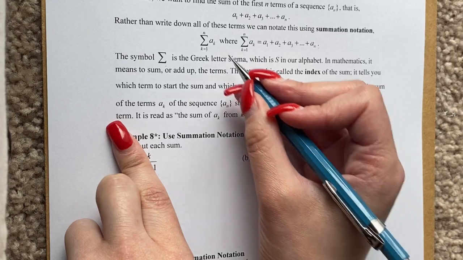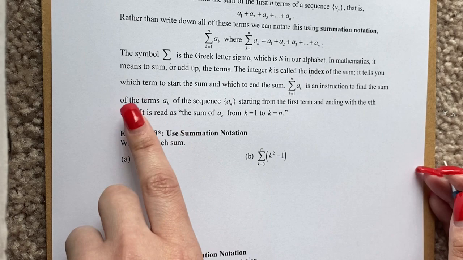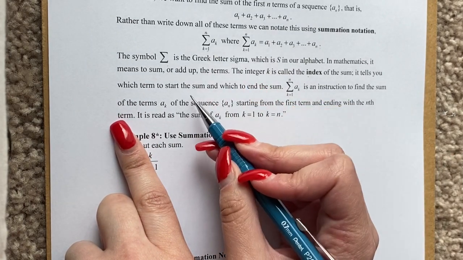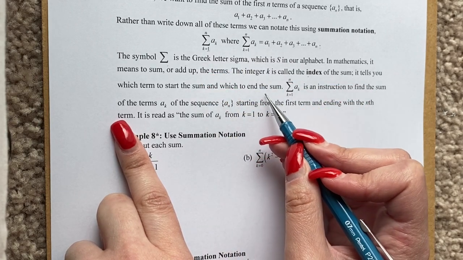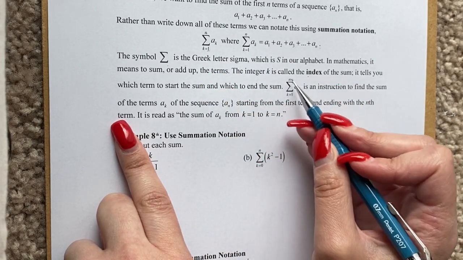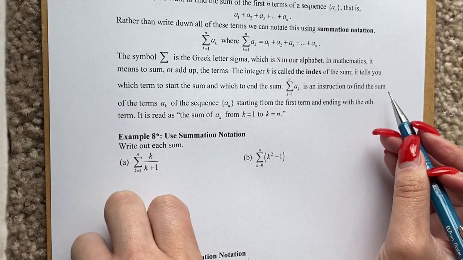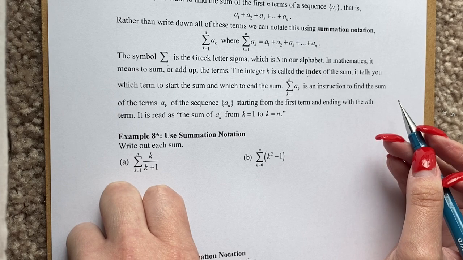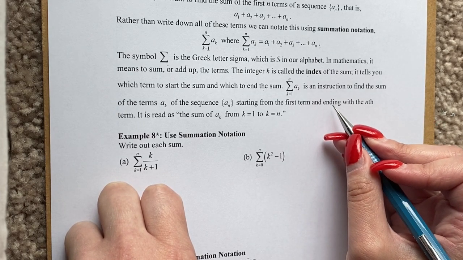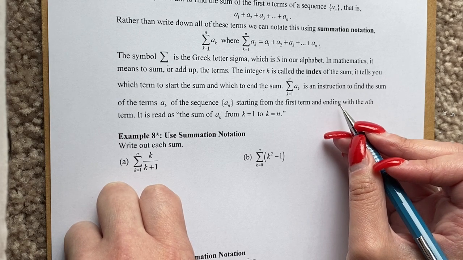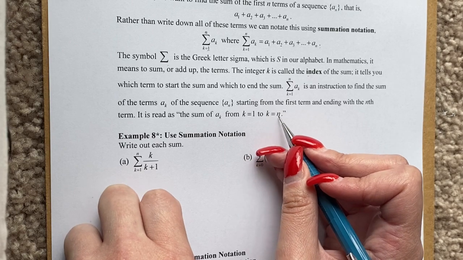Then the integer, in this case k, is called the index of the sum, and it tells you which term to start. In this case, you start at 1, and which one to end. The starting point is here, the end point is there. When you read this, what you are seeing is the instruction to find the sum of the terms ak of the sequence an, starting from the first term, which is 1, and ending with the nth term, which in this case is n. So we read it as the sum of ak from k equals 1 to k equals n.